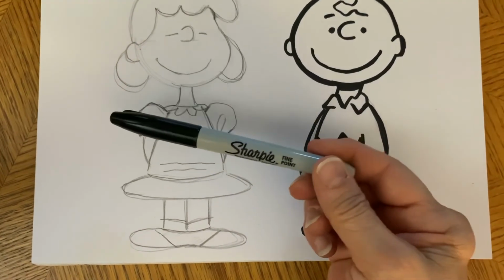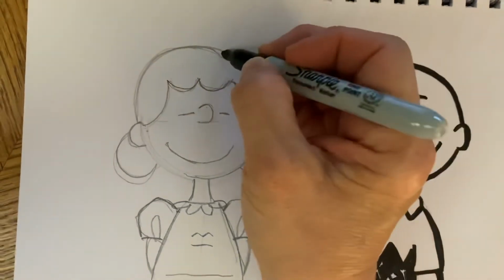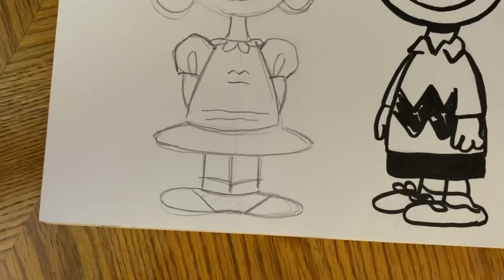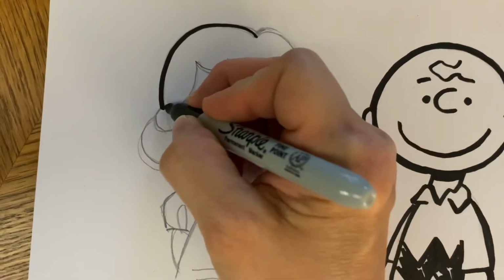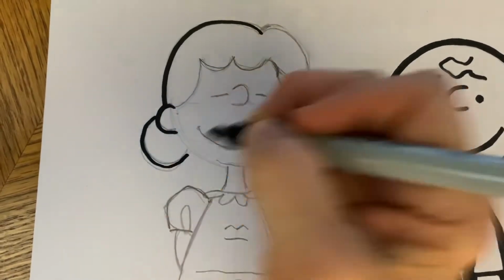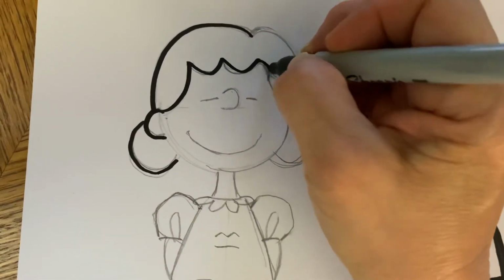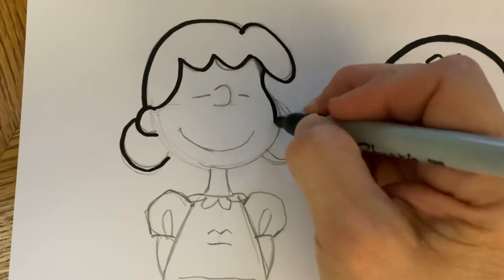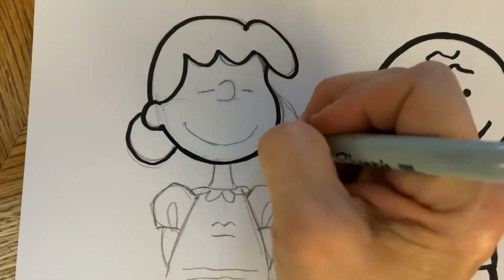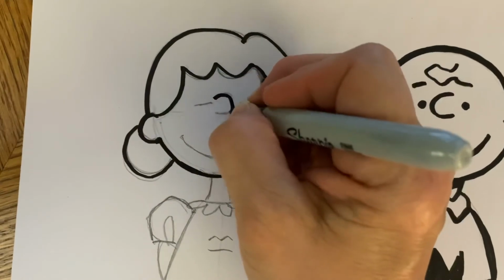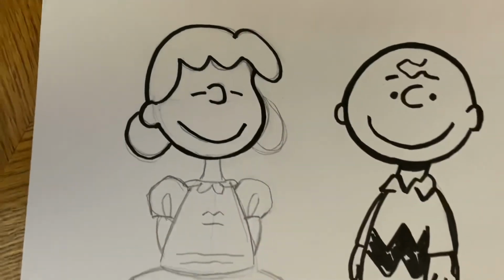Okay, so we're gonna use our regular black Sharpie and we're gonna outline just like we did Charlie Brown. Make sure you don't want to change anything before you start outlining, but if you're happy with the way everything looks, you can start outlining, and you can double up your lines just like we did with Charlie Brown. Okay, so I'm gonna outline mine. You can pause the video and you can outline yours.